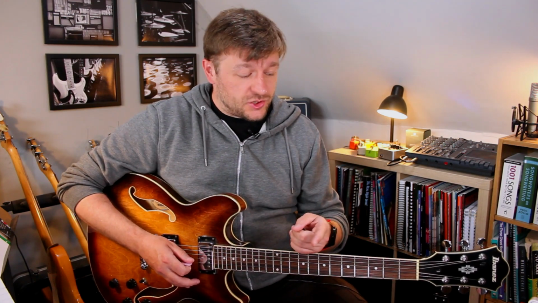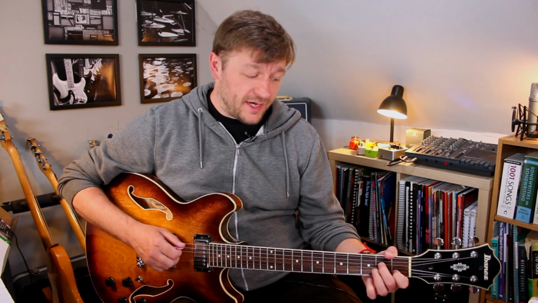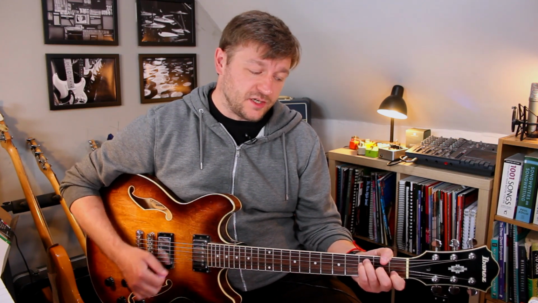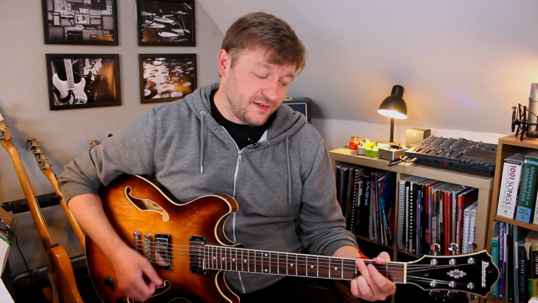Now, the other way that I'm going to show you to play it is in the key of C. So C major, the 1 chord, 6 chord again, this time it's going to be in A minor. Then we're at the 4 chord again, which is F major. Now the 5 chord, which is G major. That's basically it.